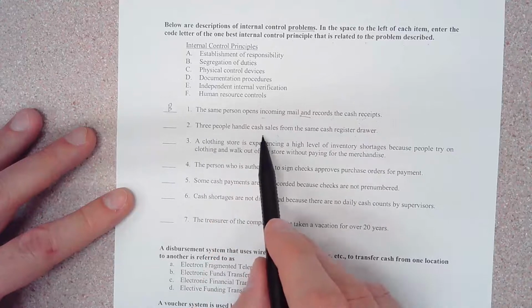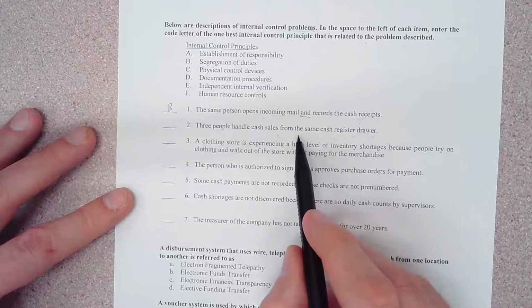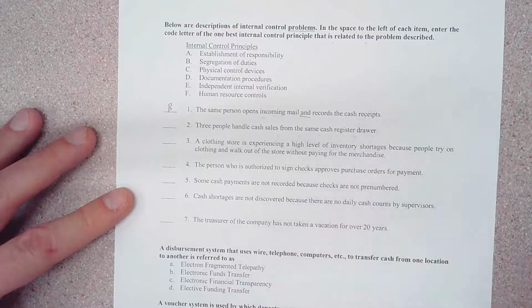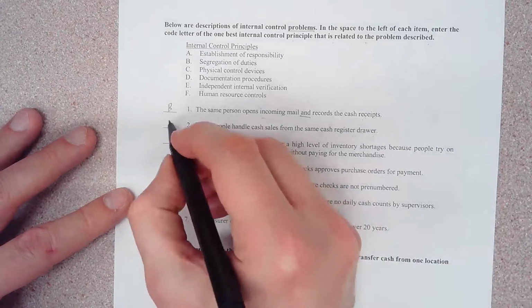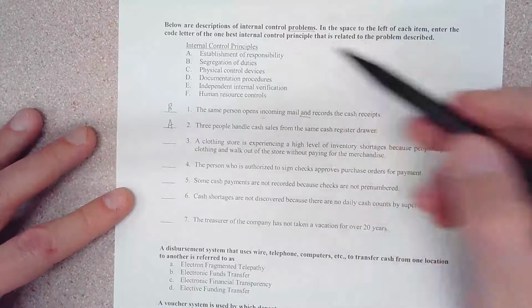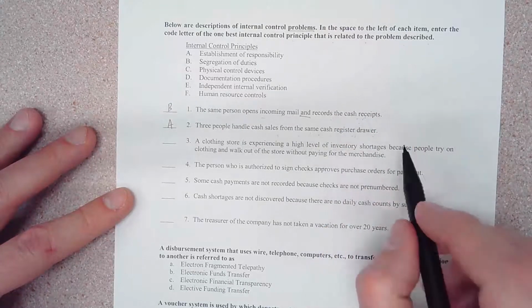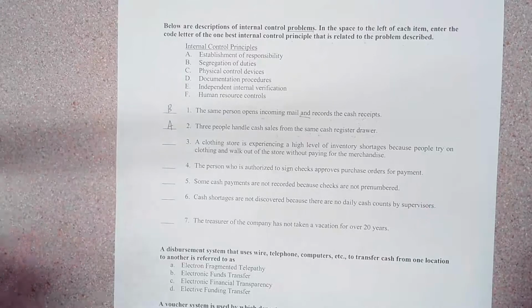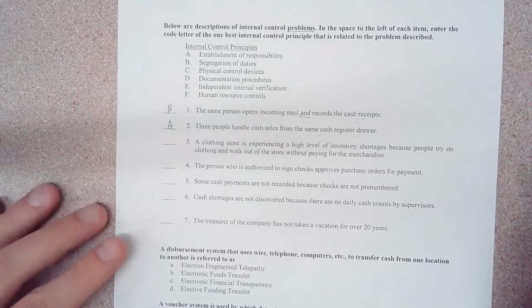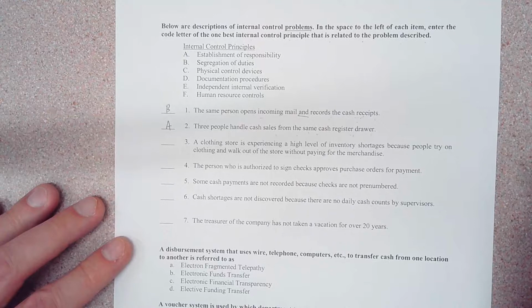Three people handle cash sales from the same cash register drawer. Okay, so A through F. This is an issue related to establishment of responsibility. One cash drawer should have one clerk responsible for that drawer. If we have 3 people handling cash sales, that's fine, but they all need their own register.